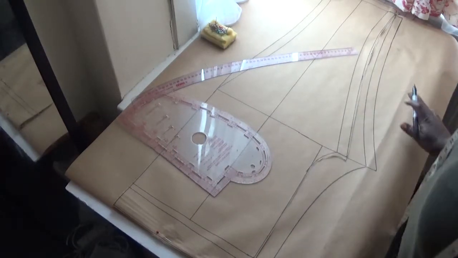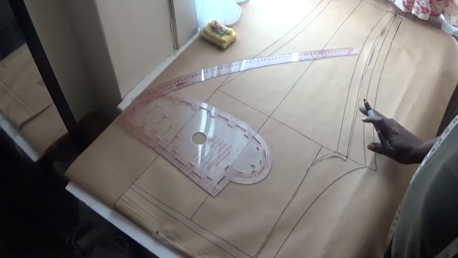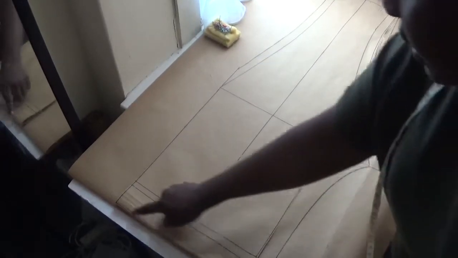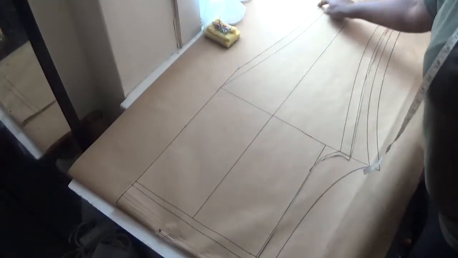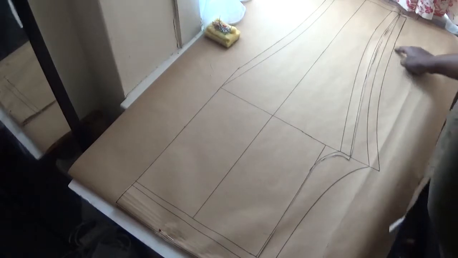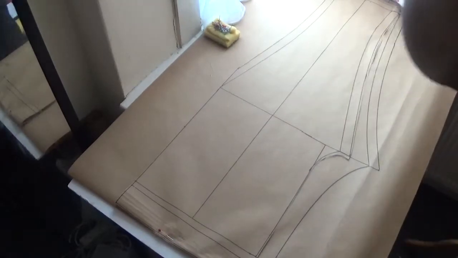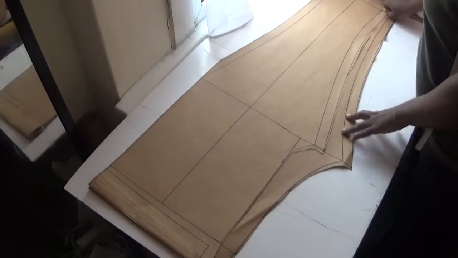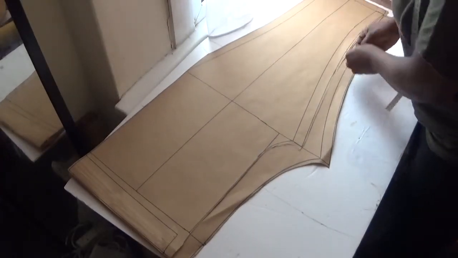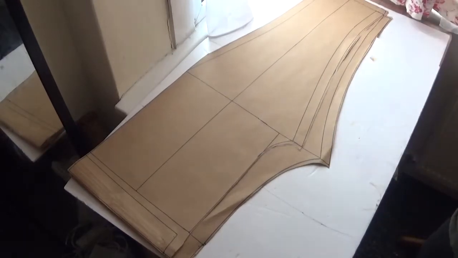So the next thing I'm going to do, I'm going to trim it off. Yeah, I'm going to trim it off like this, straight down. Then from there, trim down this way. I'll finish trimming it off. So the next thing, I'm going to open it up for you to have a look, to see how it looks like.